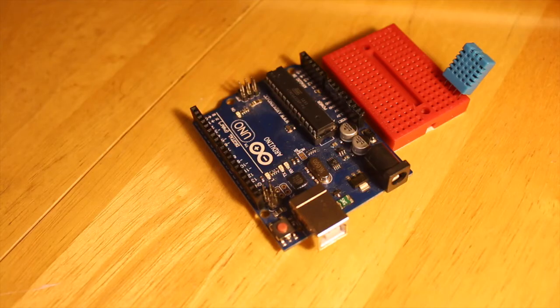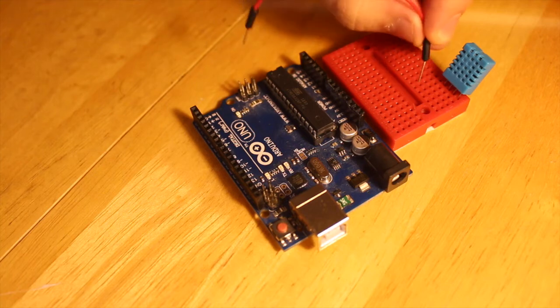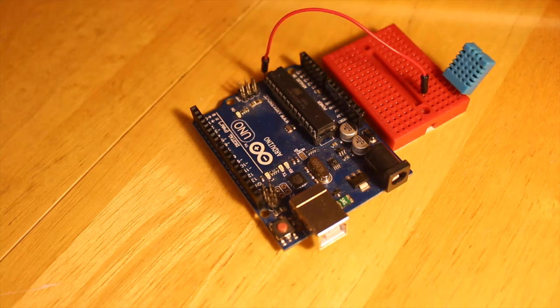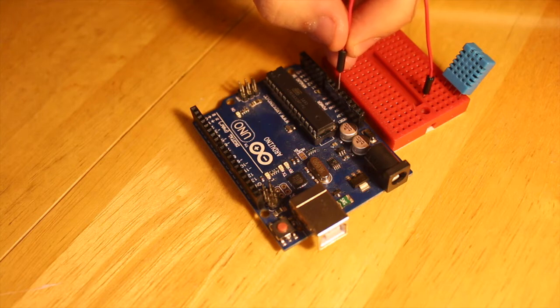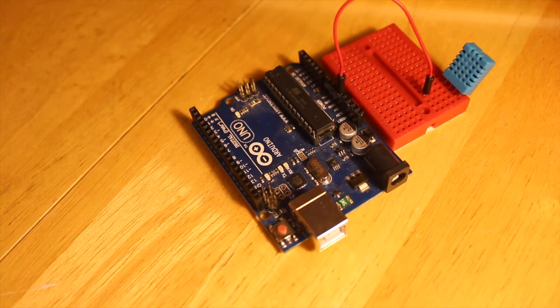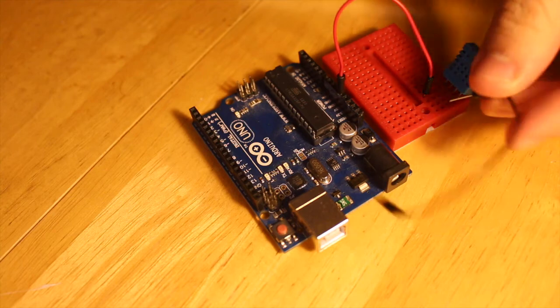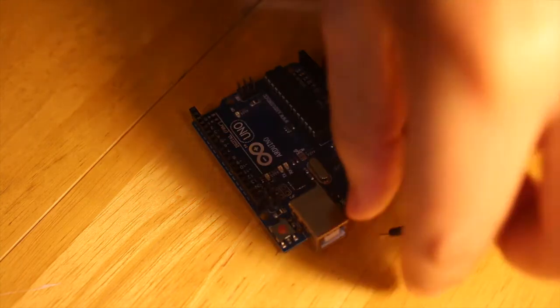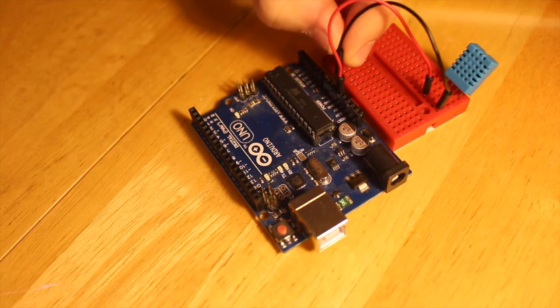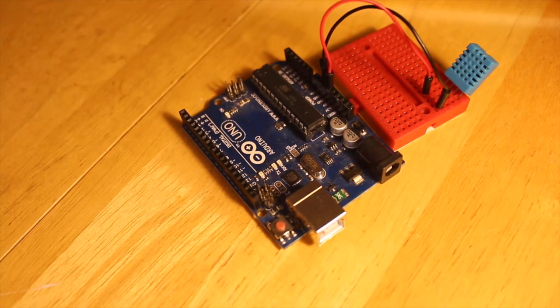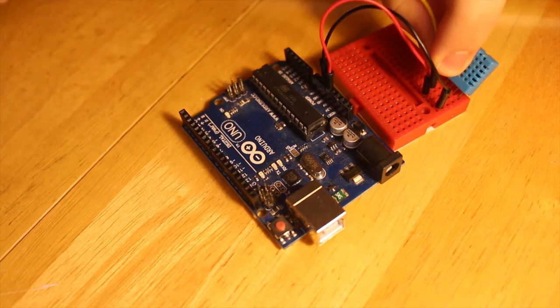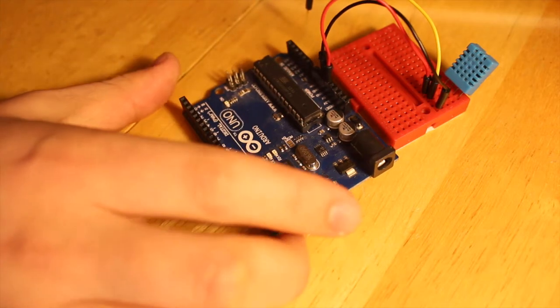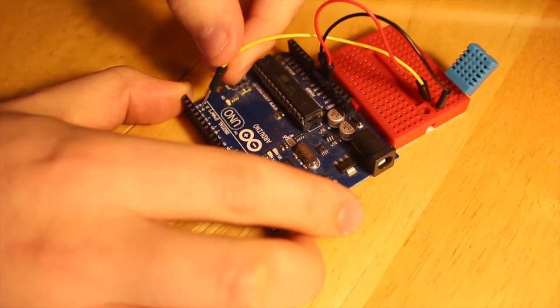Okay, so let's start connecting the temperature sensor to our Arduino. The first thing that we're going to do is connect pin 1 like in the picture before. It goes from this pin to where it says 5 volts on the Arduino board. Next step, let's connect the ground, which is the opposite pin, pin 4, and we're going to connect it where it says GND or ground on the Arduino board. And our last pin that we need to connect is the second one, where I'm going to use this yellow cable and connect it to digital number 4.